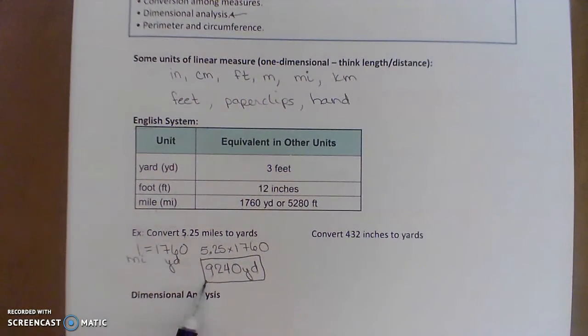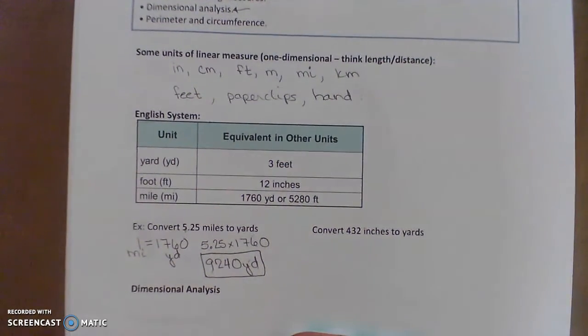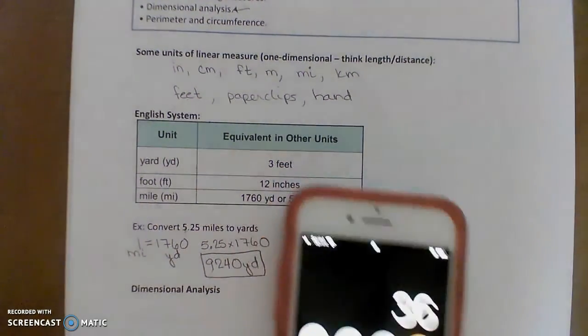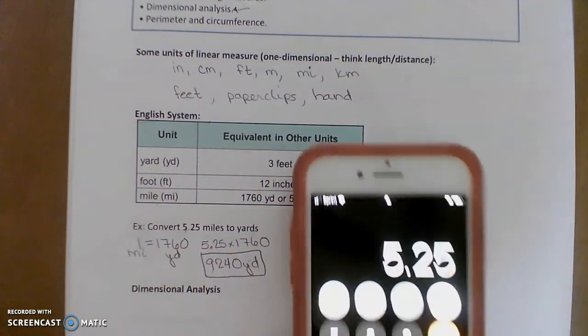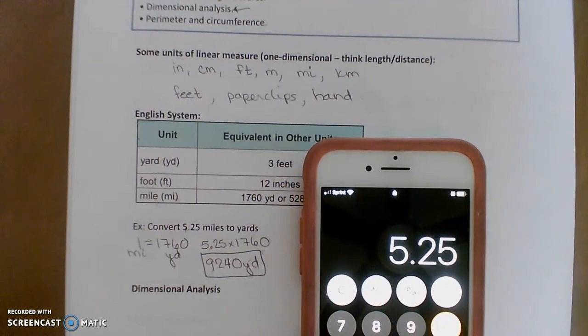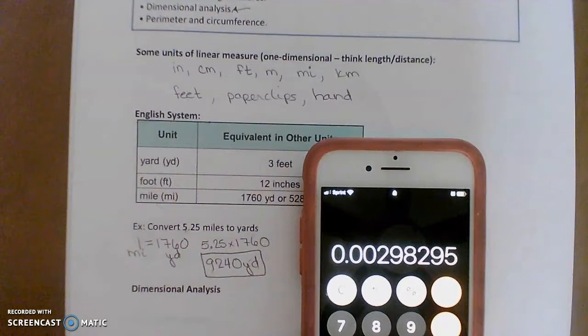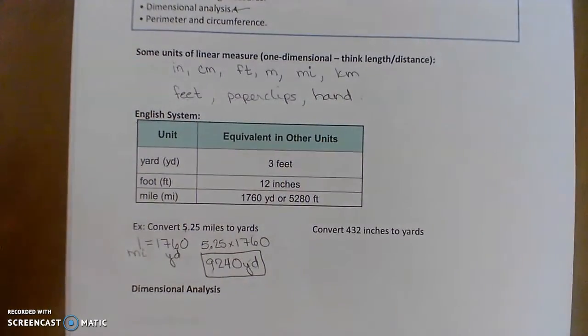Does that make sense? It should make sense because you should have way more yards than you had miles. If you had done the wrong computation, if instead you had divided 5.25 by 1,760, you'd get this really, really small number. And it doesn't make sense that 5 miles would be some very small fraction of a yard. So just think about the reasonableness of your answer.